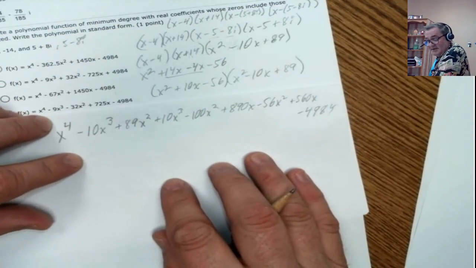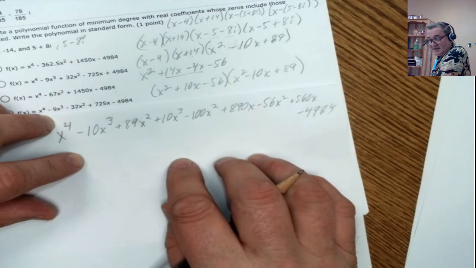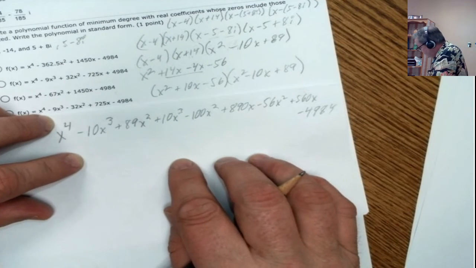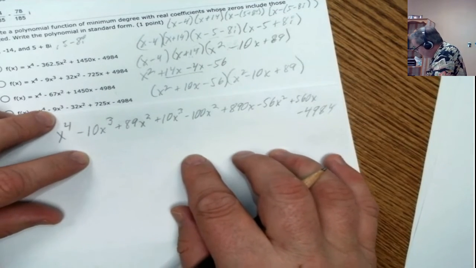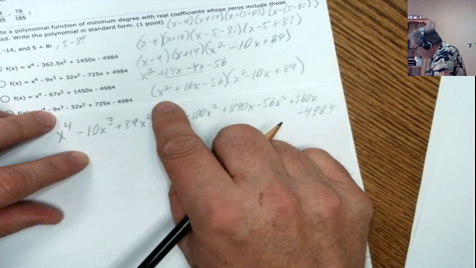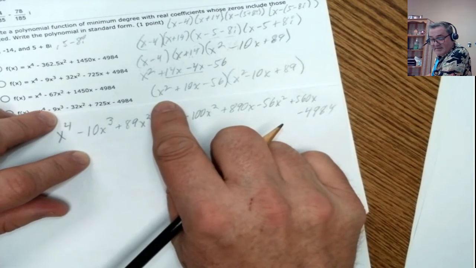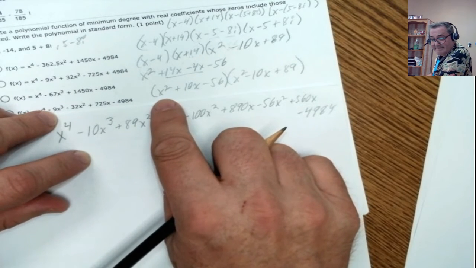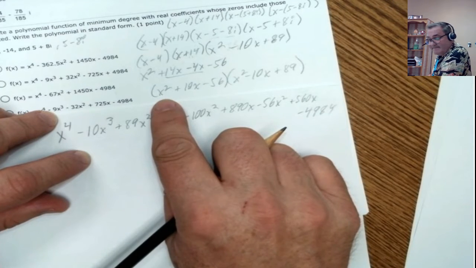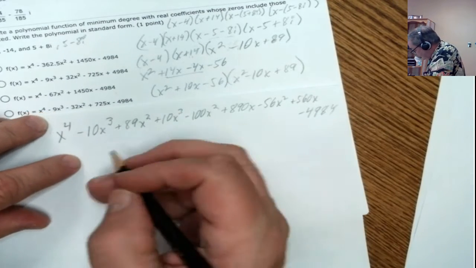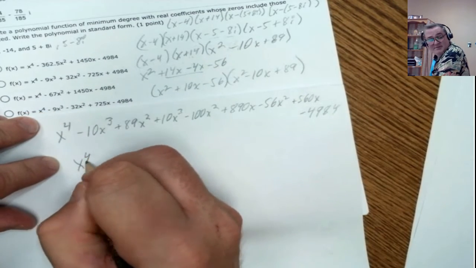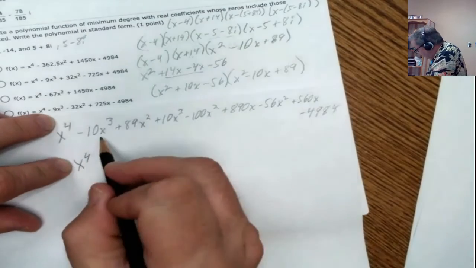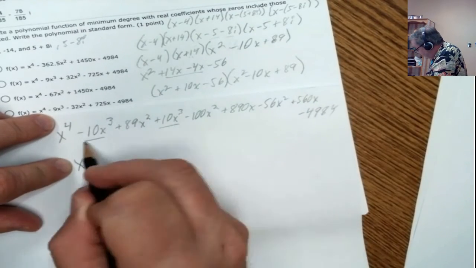All right, let's see if we can't put all of this together. I'll check and make sure I haven't made mistakes somewhere along the way. Let's see. So this is x to the fourth. There's only one of those. 10x to the third and a negative 10x to the third. That's the only x.